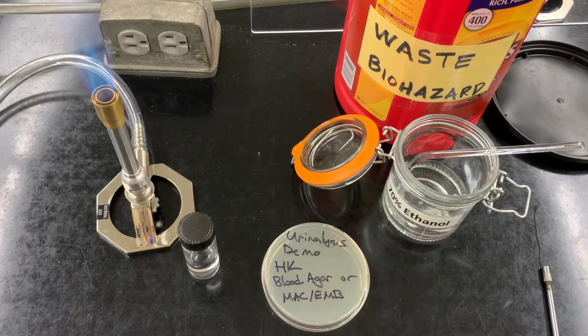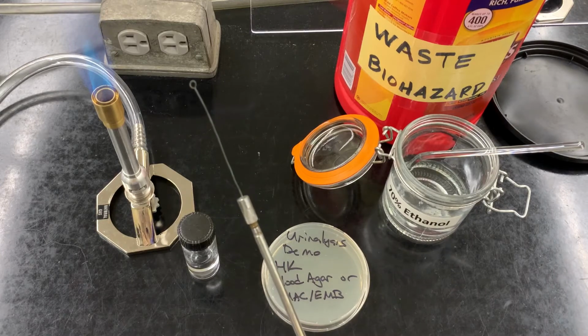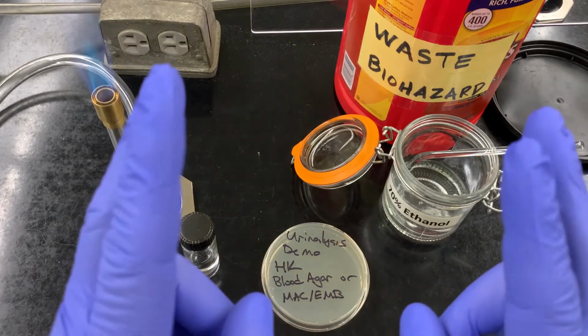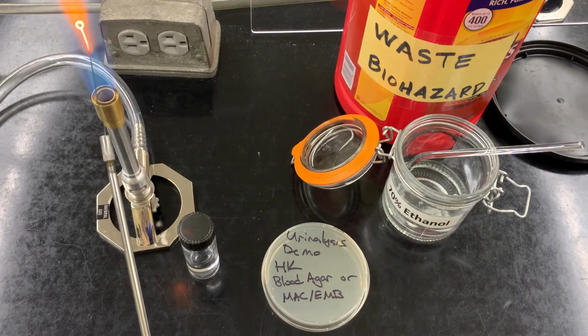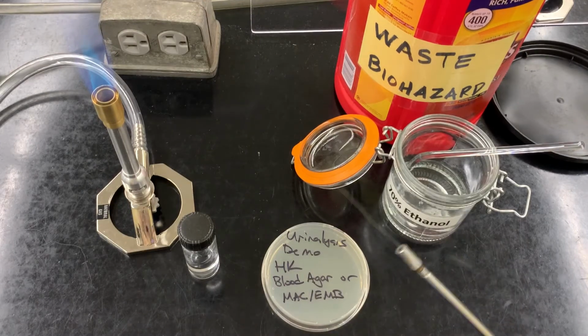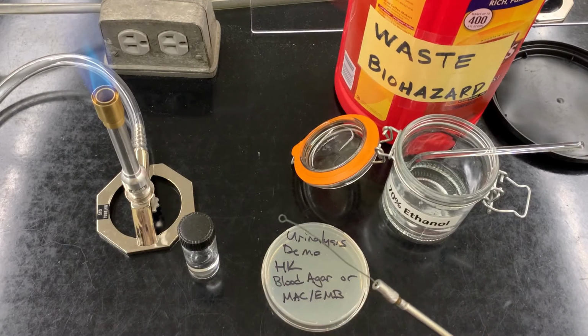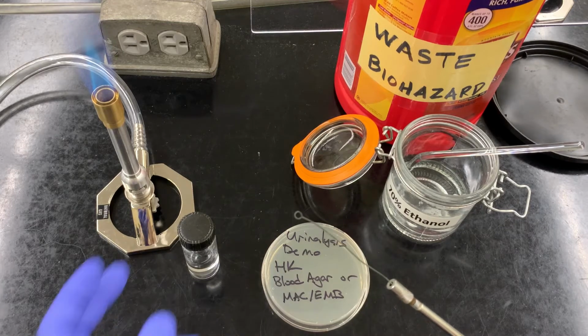And ideally, we would have a calibrated loop, which picks up a specific amount of liquid. I think it's 10 microliters that the calibrated loop normally is. But again, we don't have enough calibrated loops, so we'll just use our regular loop, and we'll call this a calibrated loop. Okay? So two ways to do this, and I'll just show you both ways, and maybe I will let you choose. But when you do it, make sure that you use the same technique for both plates, because we do want some sort of consistency.